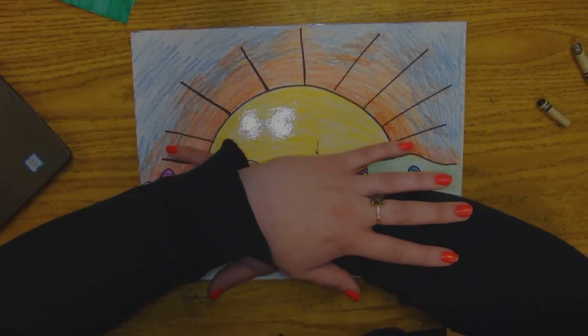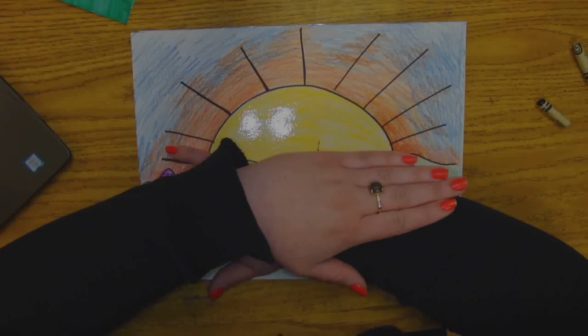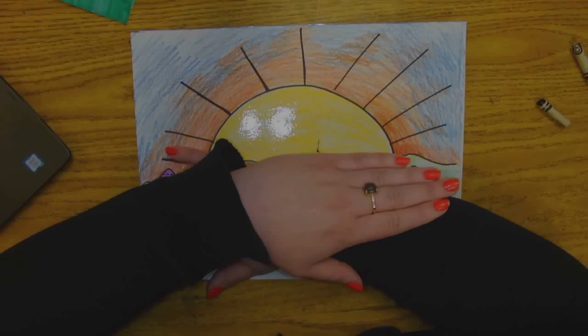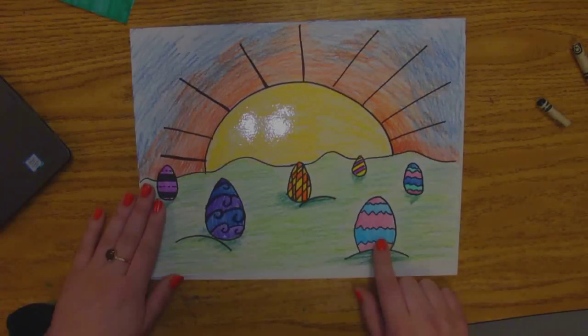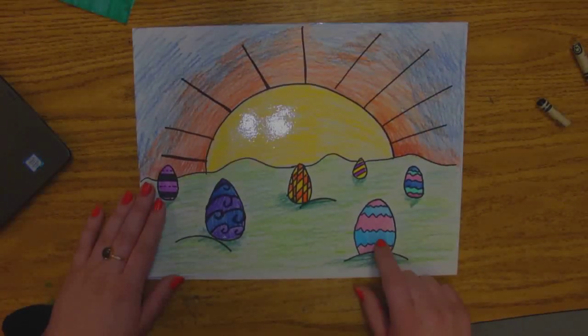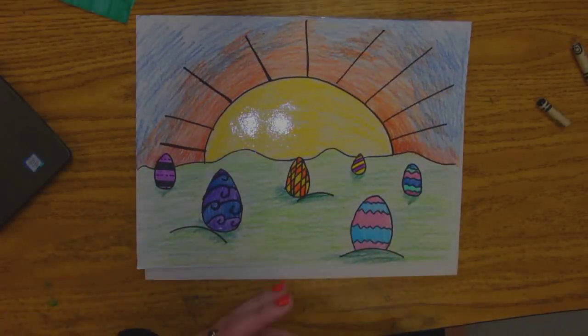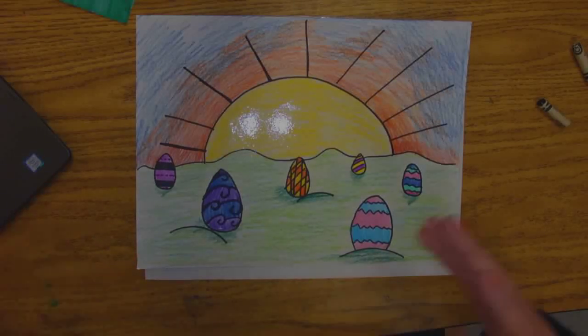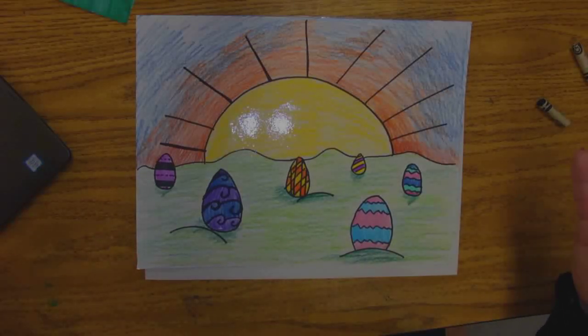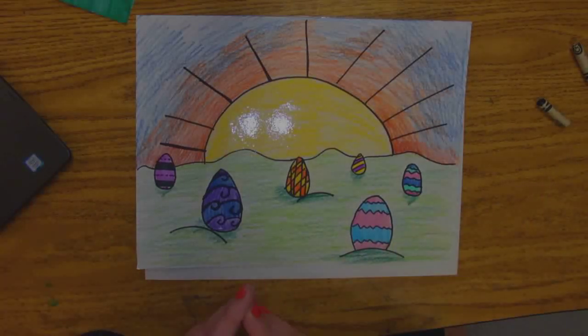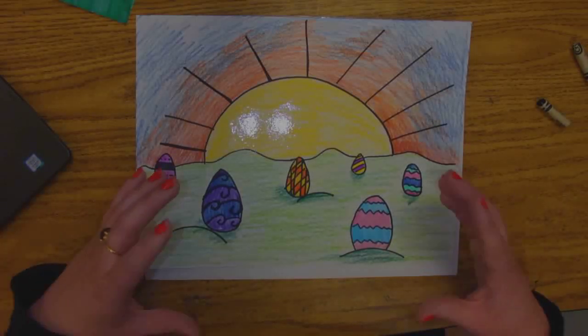If things are closer to you, are they going to be bigger or smaller? And the answer is bigger. Just like if you were talking to a person face to face, they are taking up most of your view. If you're looking down the street, the people that are farthest from you are going to look smaller.